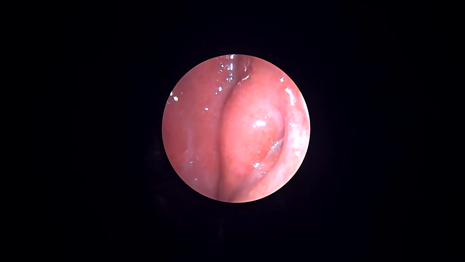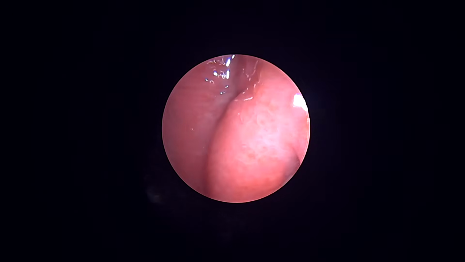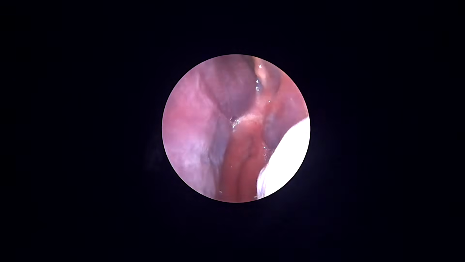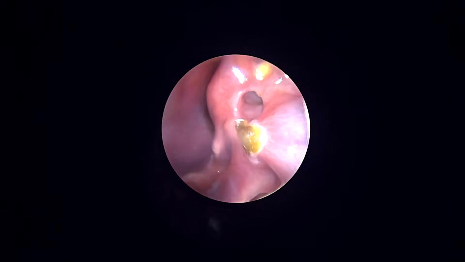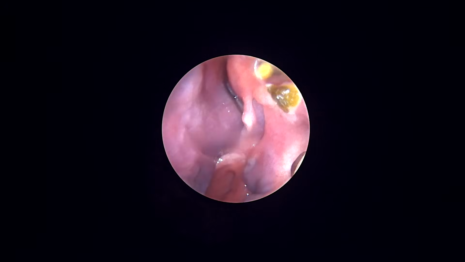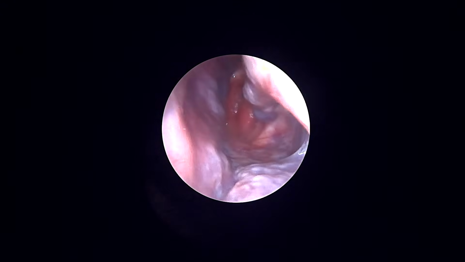The histopathological examination of this mass was inflammatory polyp. That inflammatory polyp explains why this polyp was looking congested or looking more like a mass. It can mimic some tumors. This is the nasopharynx. The patient is completely free of the disease. You can see a glimpse of the maxillary sinus also, which is open.